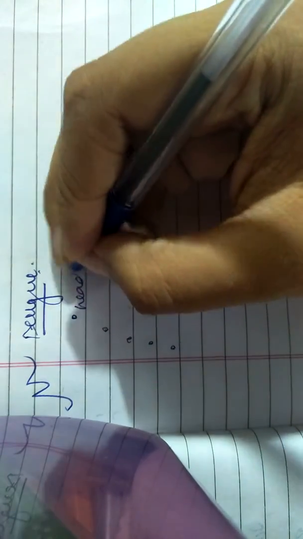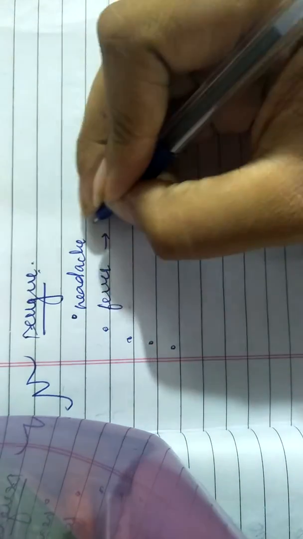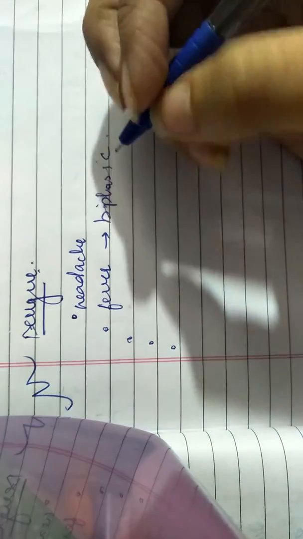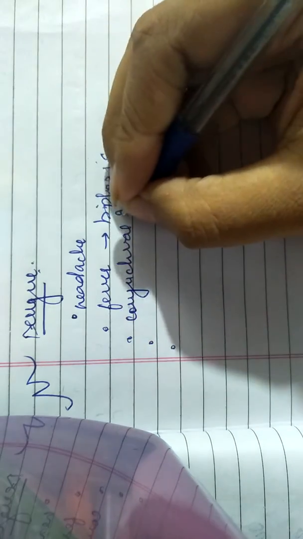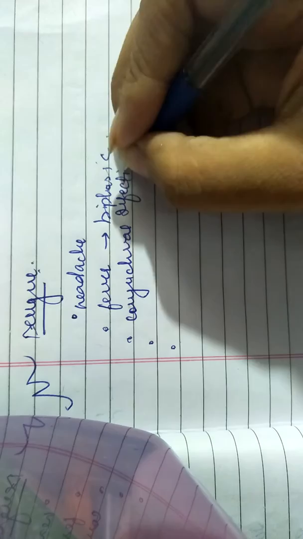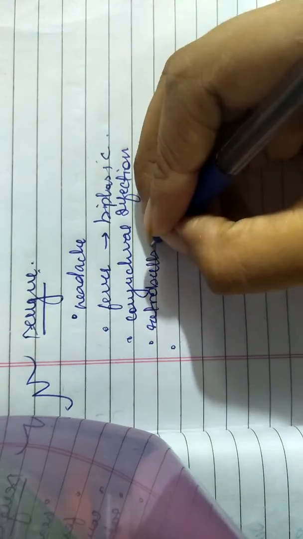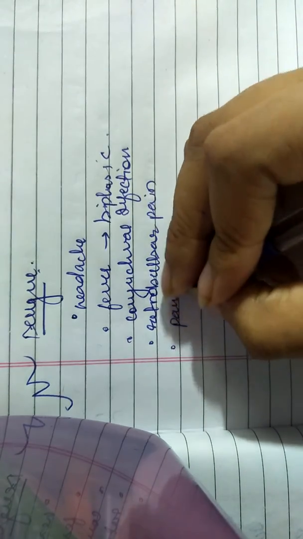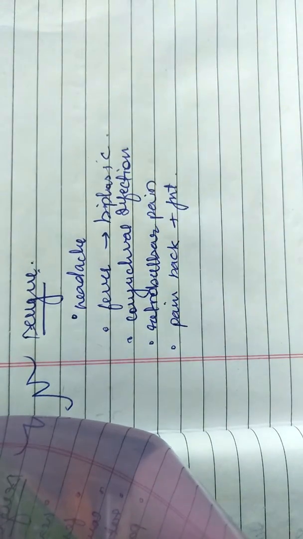First is headache, fever, which is of biphasic type or biphasic illness is there, and conjunctival infections, retrobulbar pain, and pain in joints and back. So back pain and joint pain. So these are all the manifestations of the dengue fever.